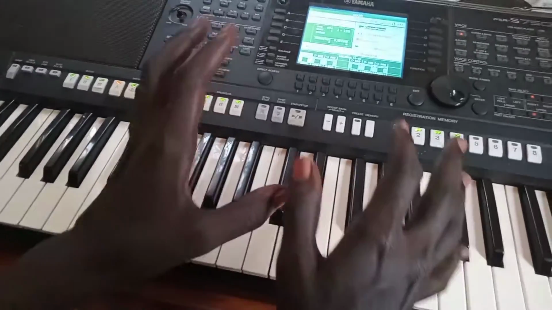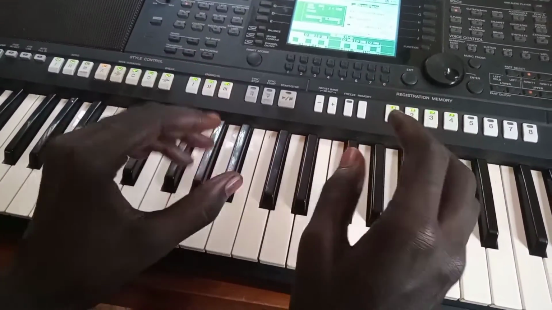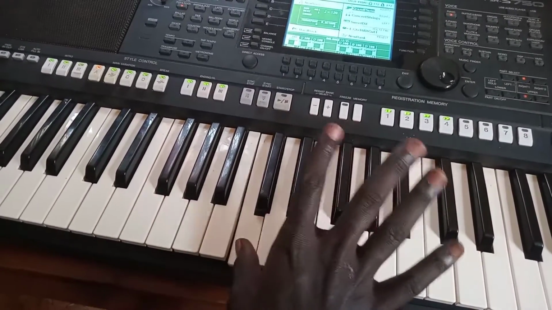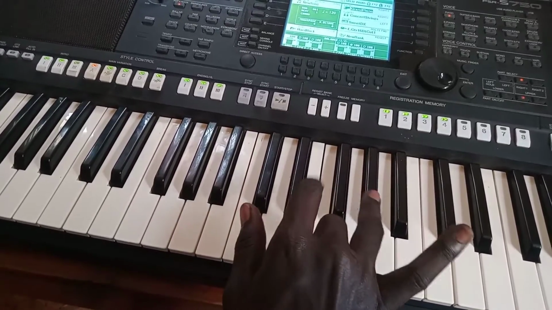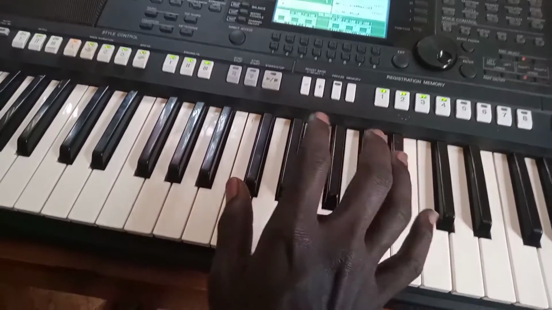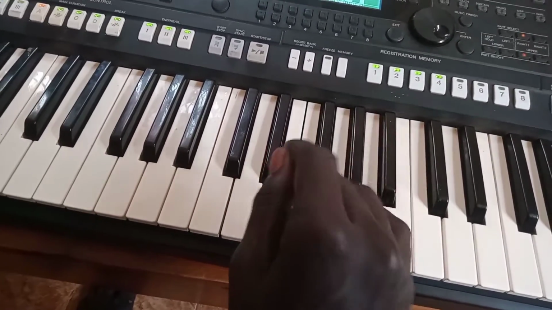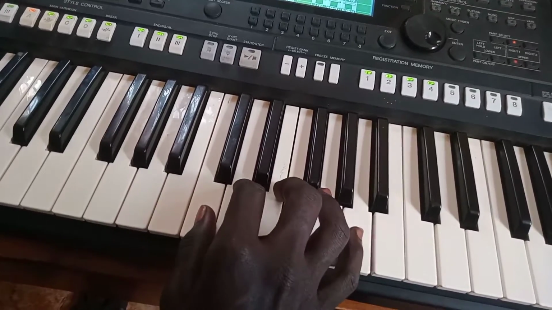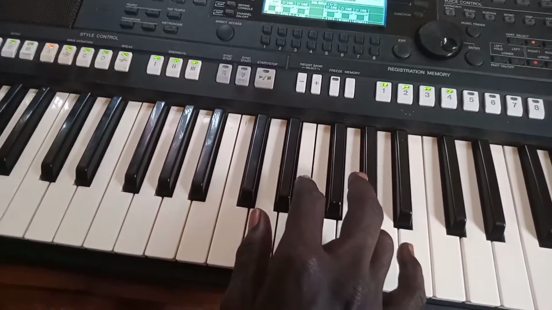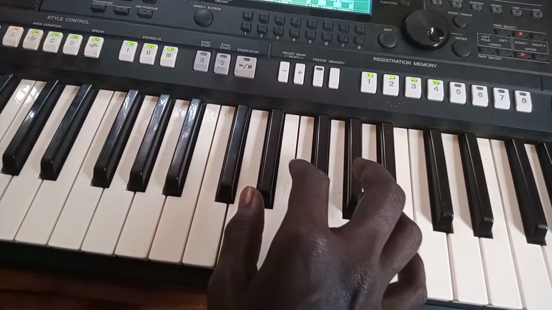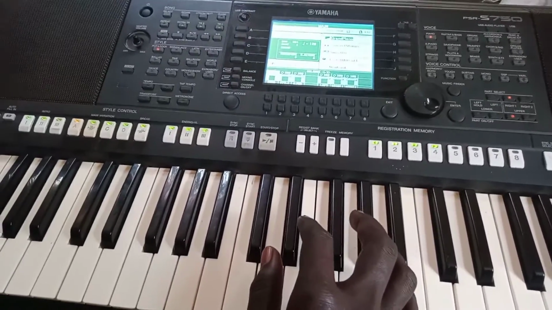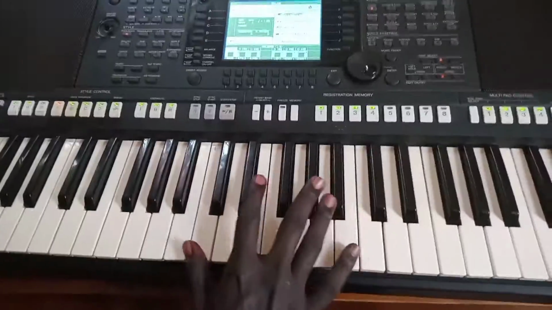Okay, fingering. We must use good fingering. If you use wrong fingering, at that time when you go faster, you will not be playing things in the right way.